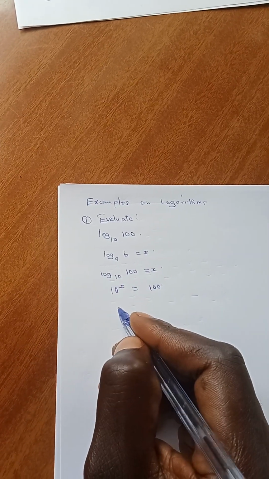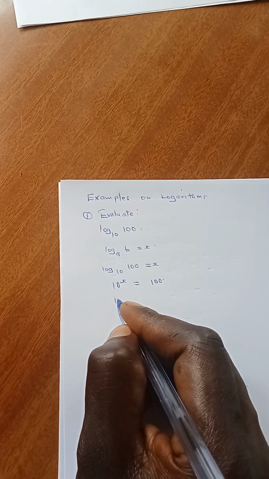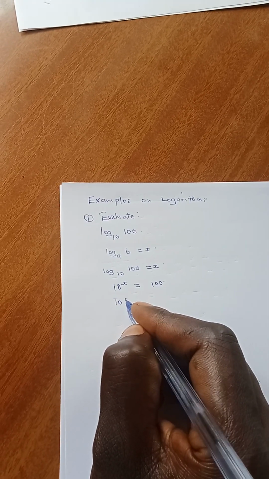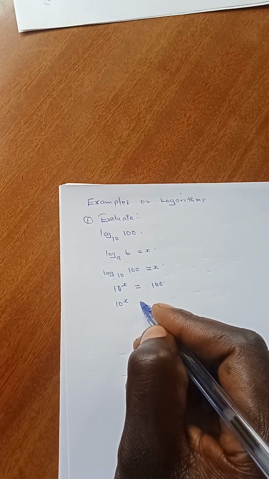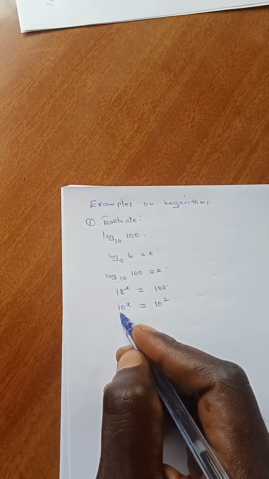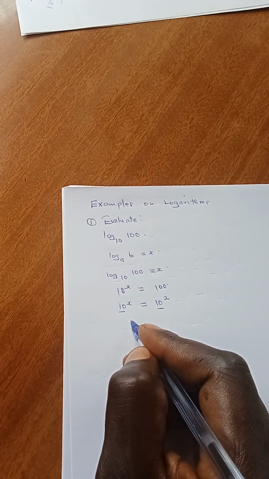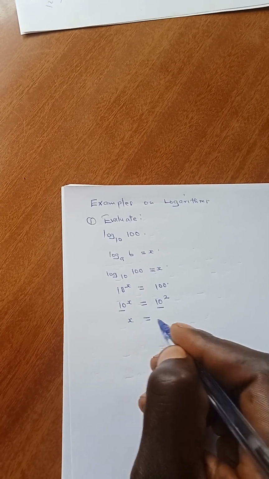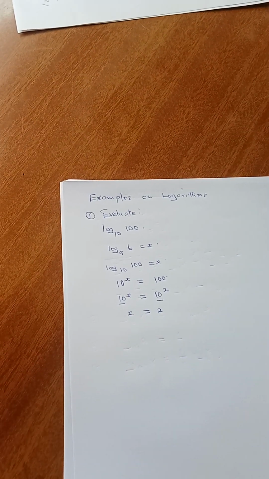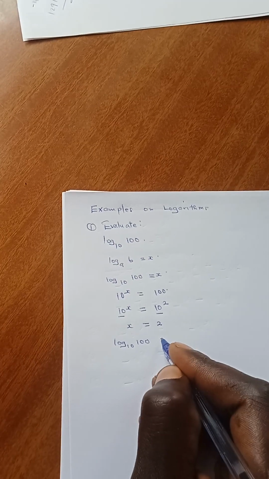But remember, when 100 is written to base 10, it simply means 10 raised to power 2, and therefore we'll say 10 power x equals 10 power 2. But now, since the bases are the same, they vanish, and we relate the powers, so x is equal to 2. And therefore log to base 10 of 100 is 2.